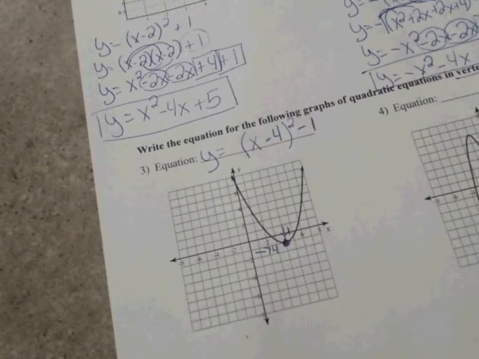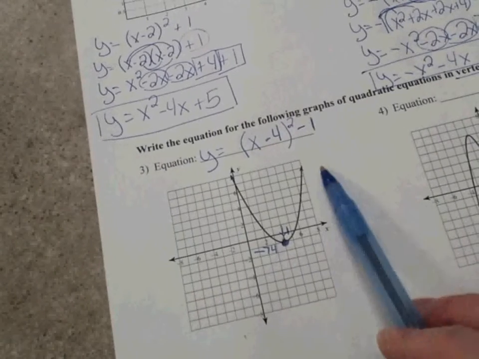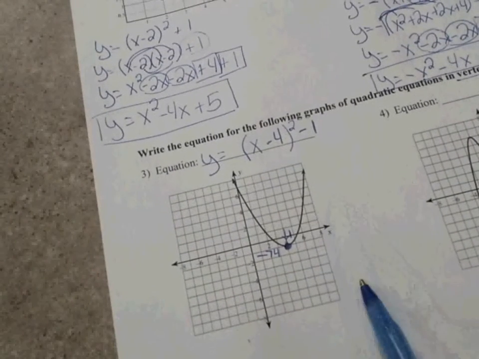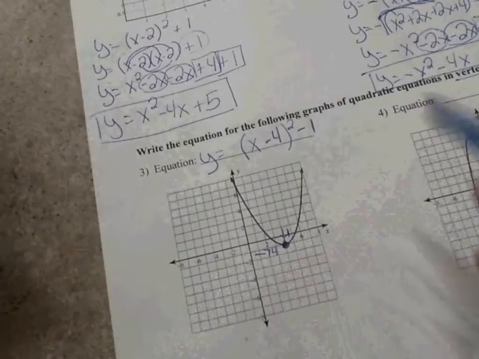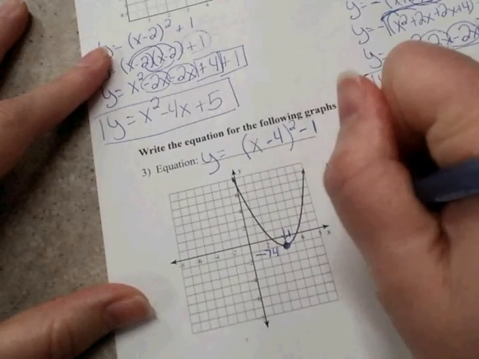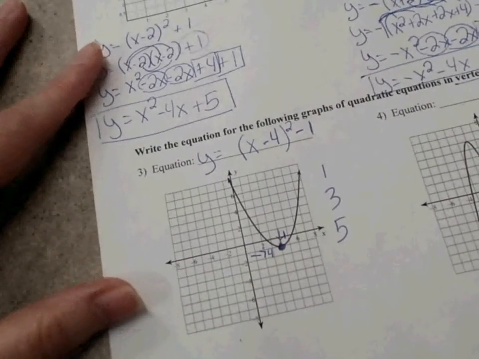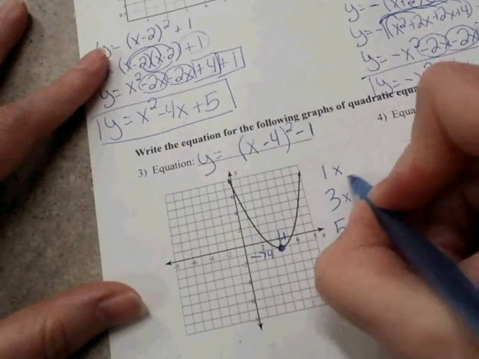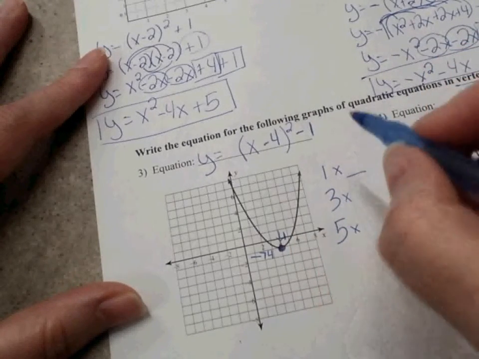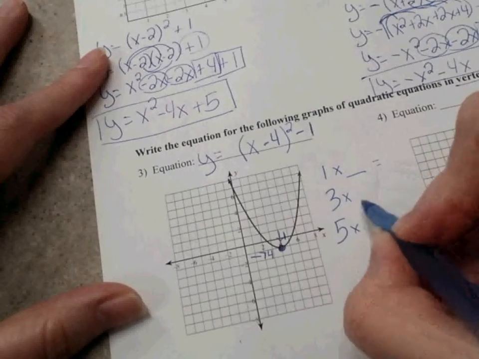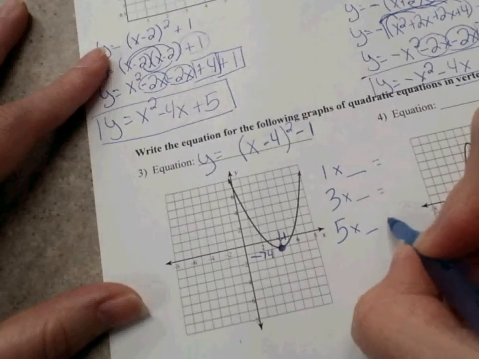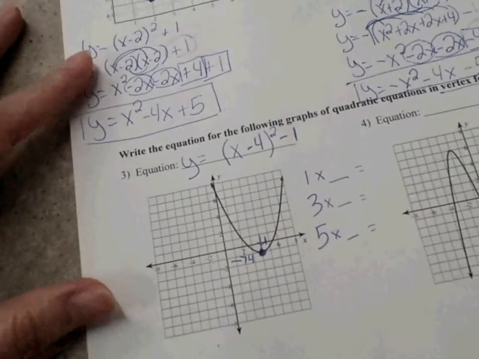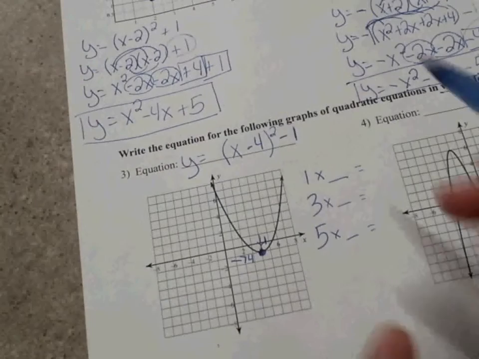Okay? And then what numbers do we multiply for the A, Jason? What's the same 3 numbers we always multiply by? 1, 3, 5. Good. Okay, 1, 3, 5. And we're going to multiply that by something. And we don't know what that something is quite yet. So we have to kind of leave a blank there because that's what we're trying to figure out.